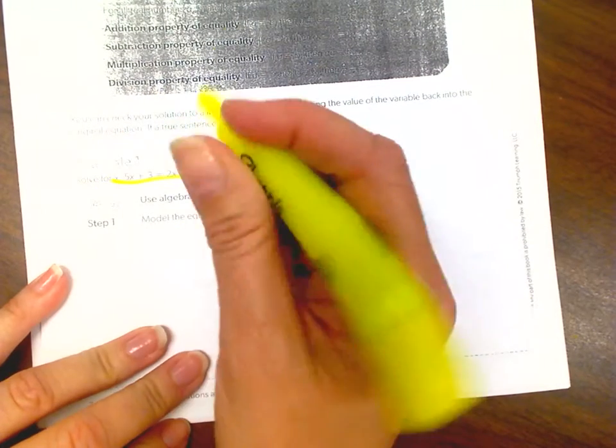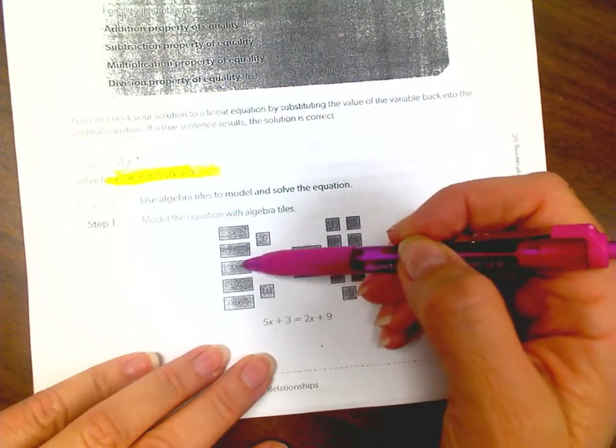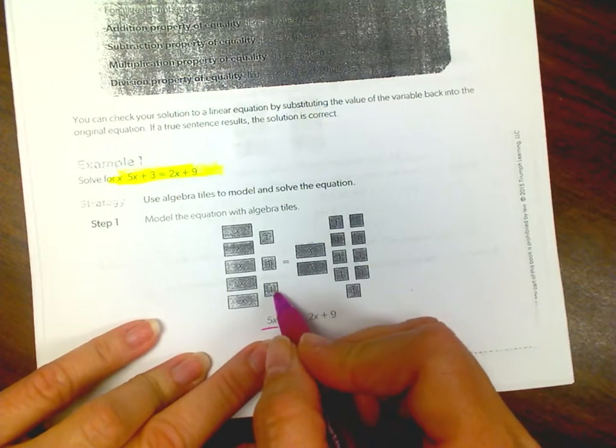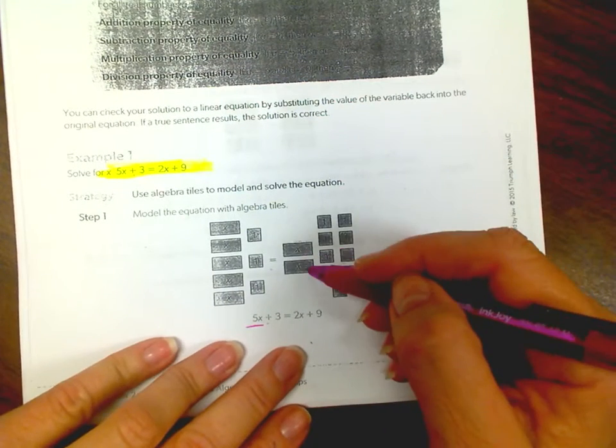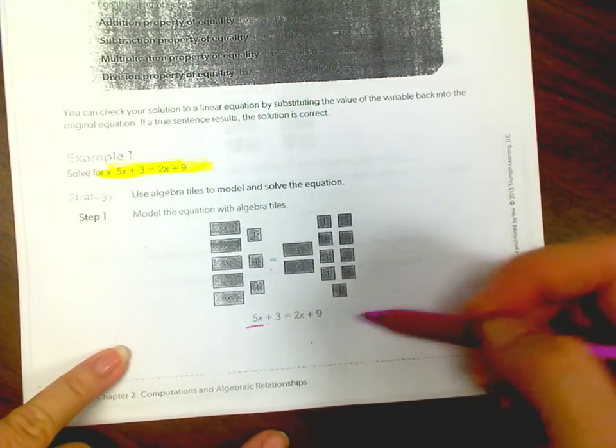So we're going to have an example here. And here's what we're solving for. Okay, they've used algebra tiles in their example. Not my favorite to work with, but it will probably be on the STAAR test. You have 5 x's, 1, 2, 3, 4, 5 x's. So there's your 5 x's plus 3, 1, 2, 3. And that's going to equal 2 x's plus 9. So you know that's what it's going to look like.